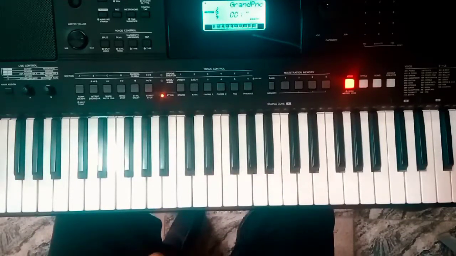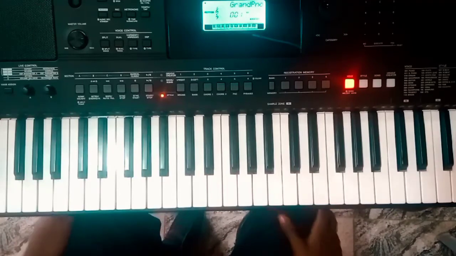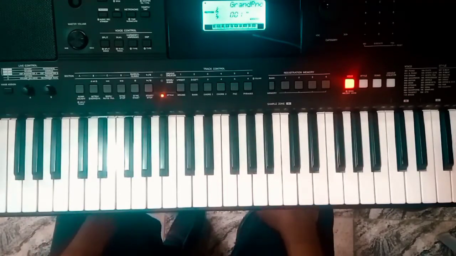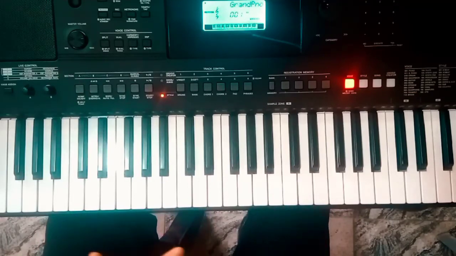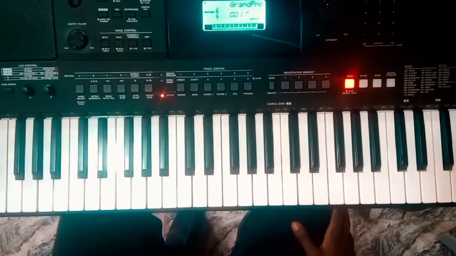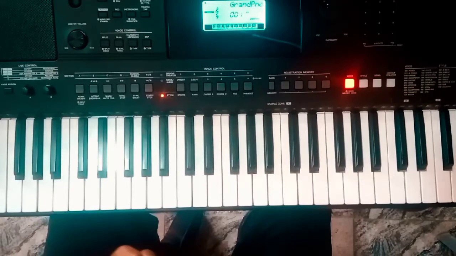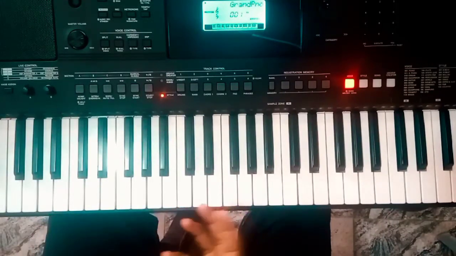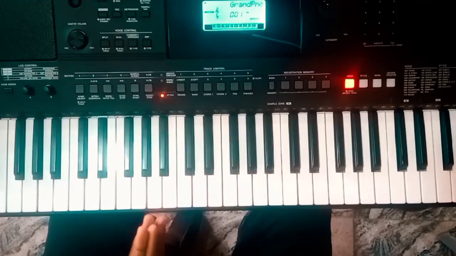In this lesson, we'll be dealing with the passing chord, the dominant passing chord to be specific. And it's one of the most asked questions among musicians. In our Facebook group, most questions are being asked on passing chords. So, in this lesson, we'll be studying the dominant passing chord specifically.